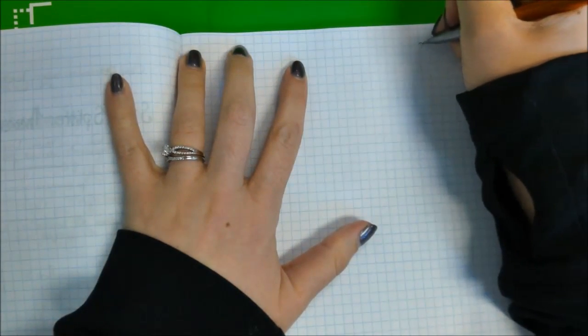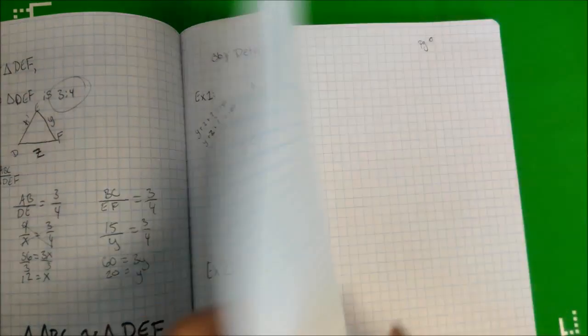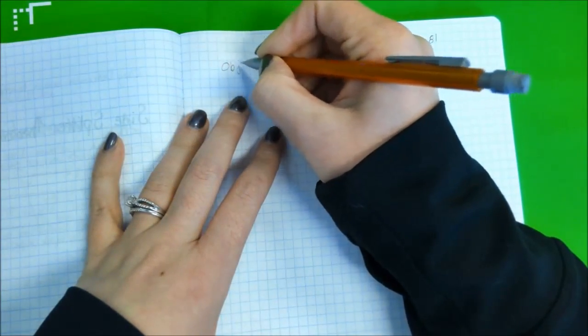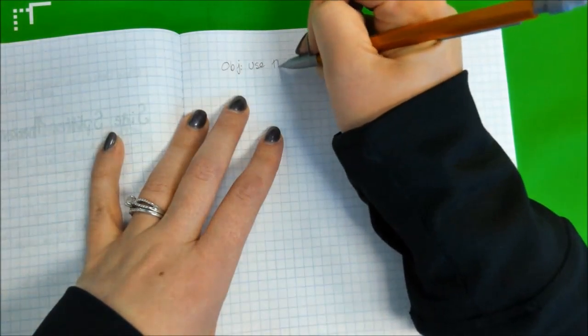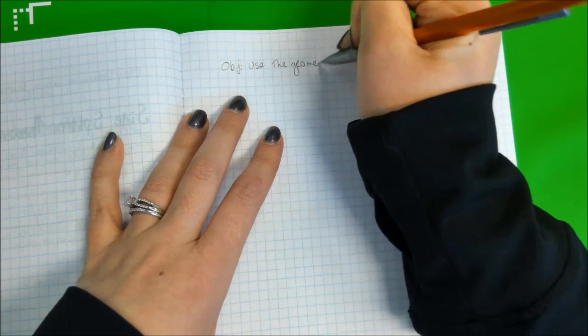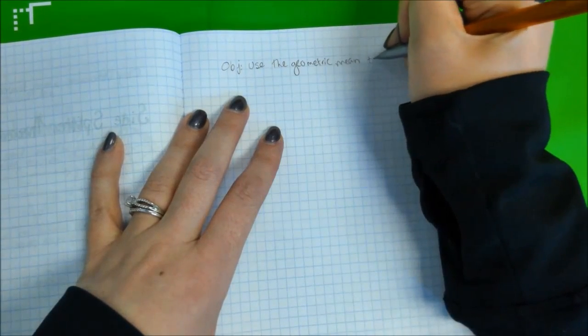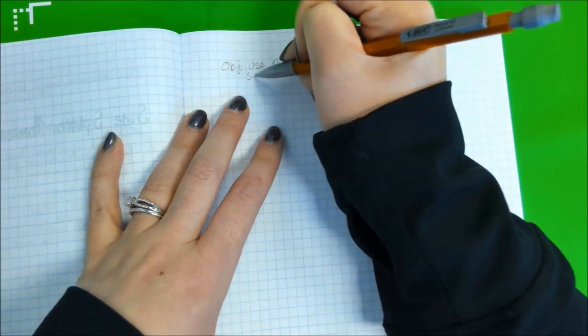Okay, our objective remains the same, and it's to determine missing links using scale factors and ratios. Page 81. I'm going to say use the geometric mean to determine side lengths.